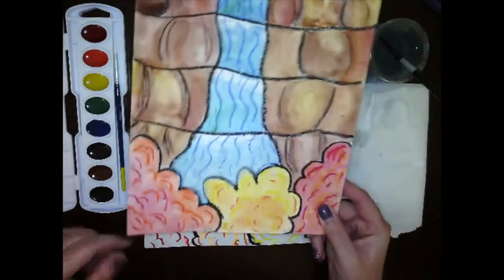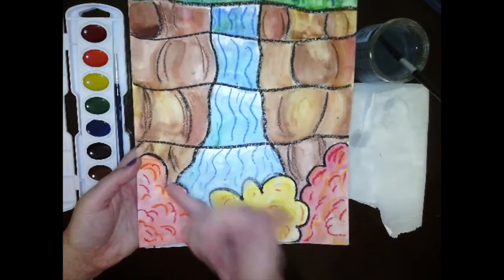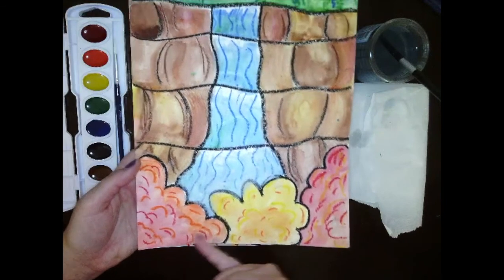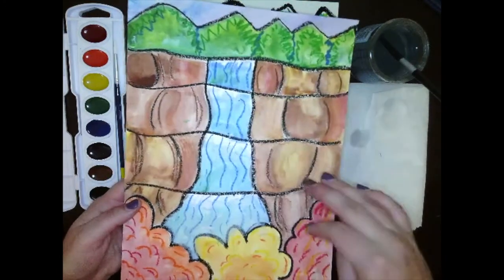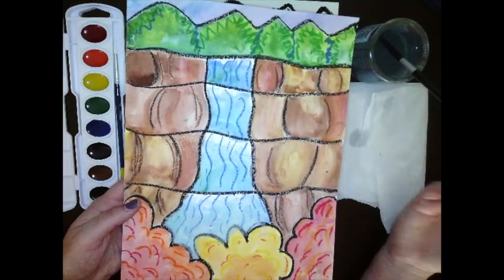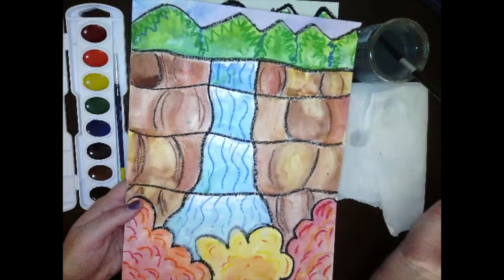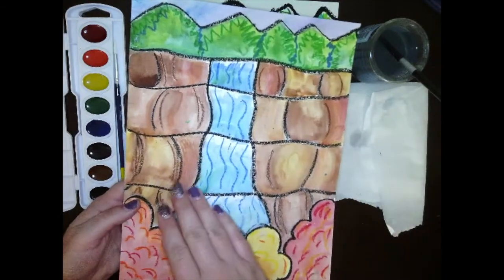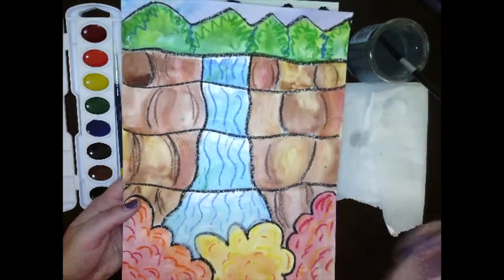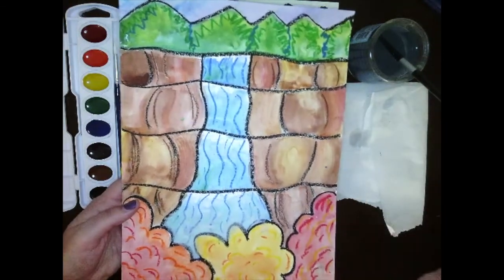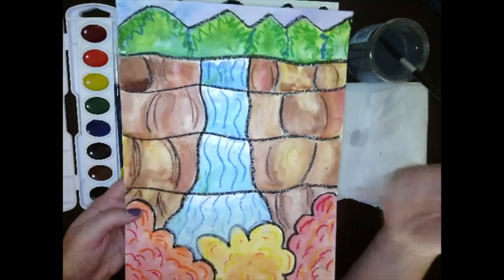For example, when we get down to the trees, you can paint the top half of the tree maybe your red, and the bottom half orange, and then you blend it together. Here I did the top half orange, and then I added red, and I tried to blend those elements together. When you're doing your rocks, you can use a light brown on one part of the rock, then a dark brown on the other half of the rock, and you can blend it in.